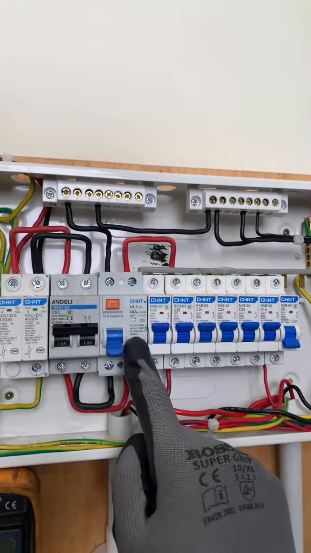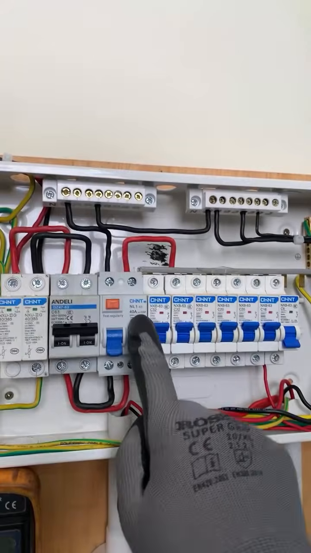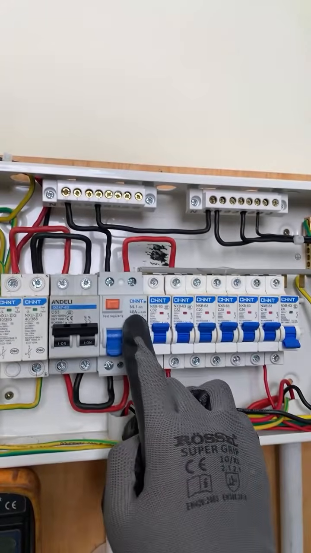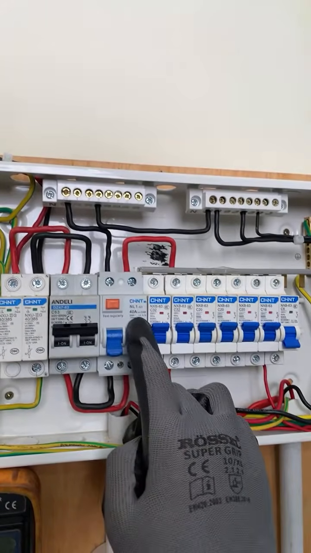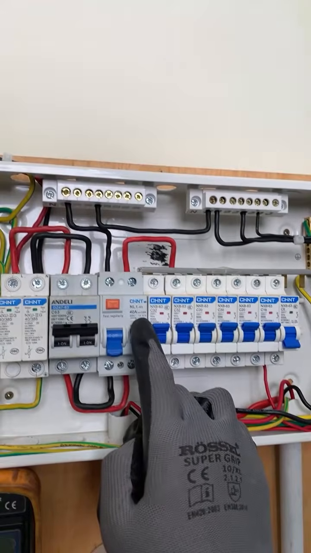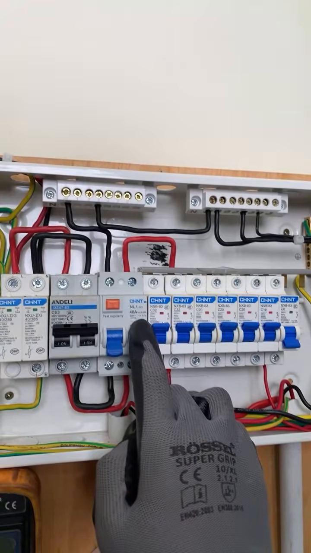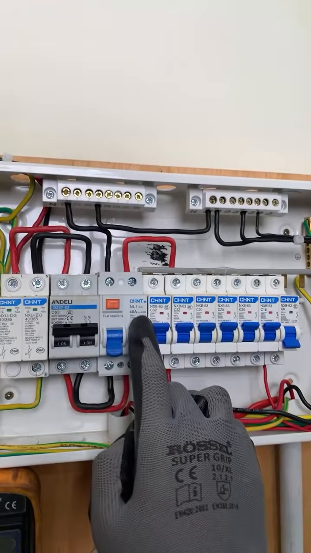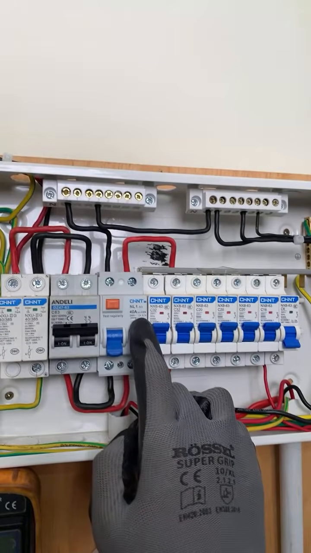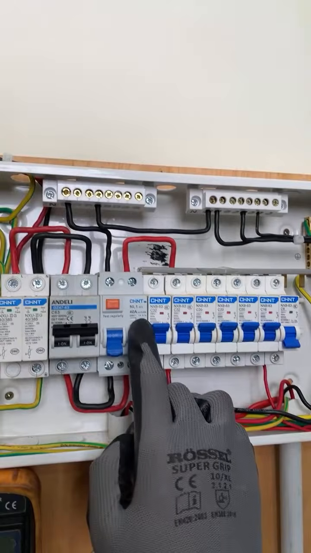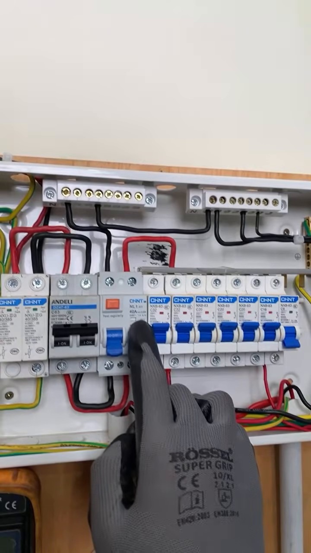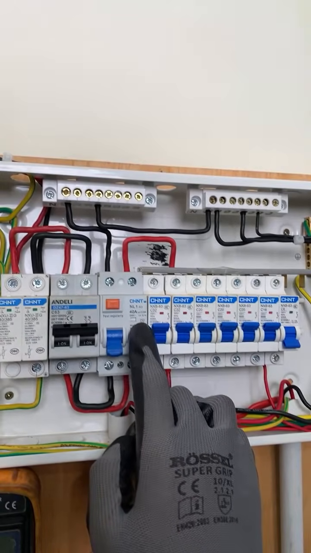So if it is zero, like here, this RCCB is rated 40 amperes, and it can easily trip at 0.03 amperes or 30 milliamperes, and that is in a period of 0.1 seconds.